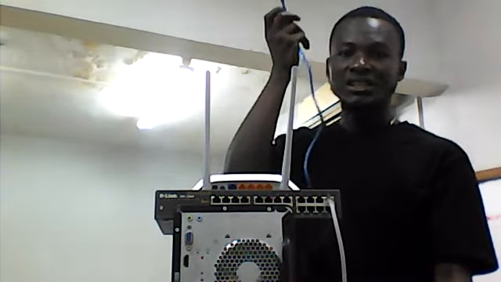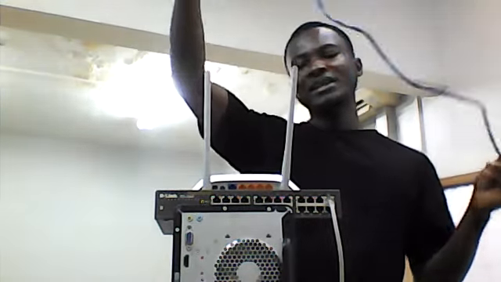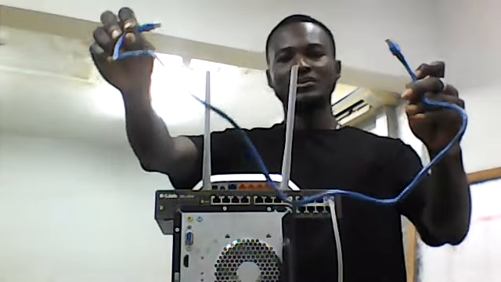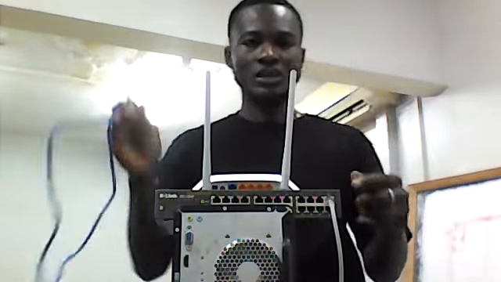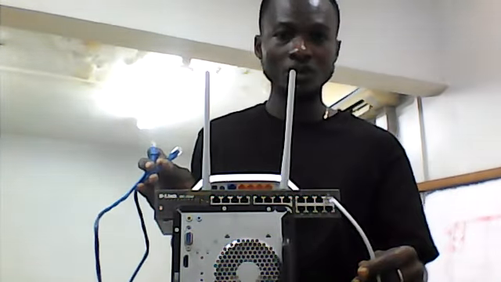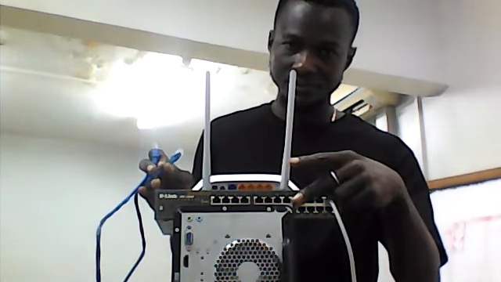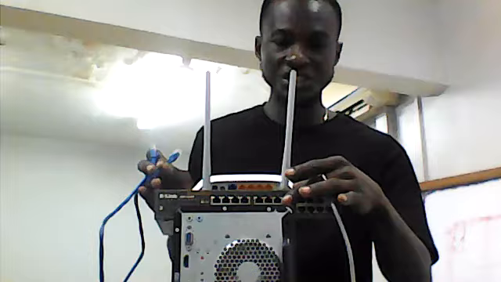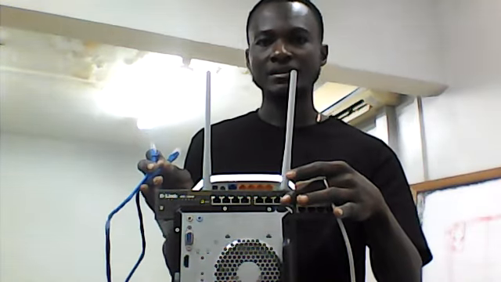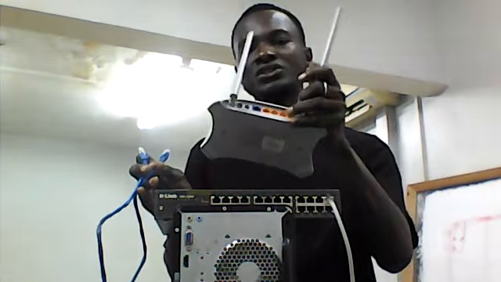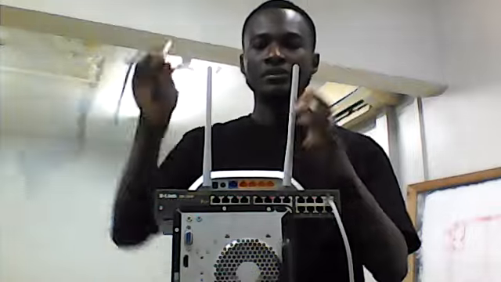You need a short Ethernet cable. I told you this cable is from the ISP and it's linked to the switch, so already the switch has internet. And now we want the router to get internet.